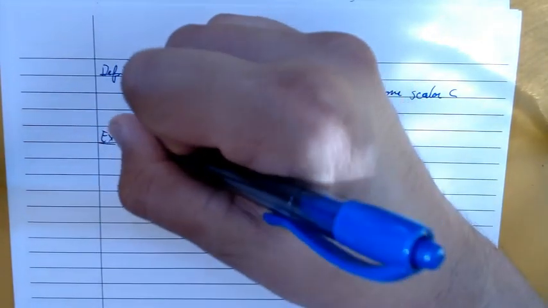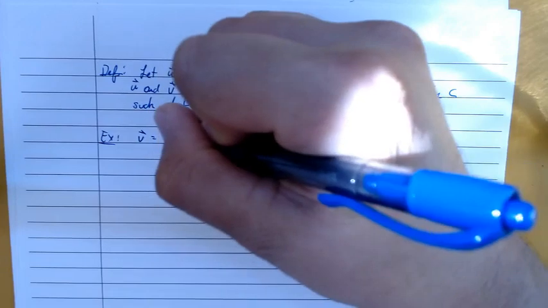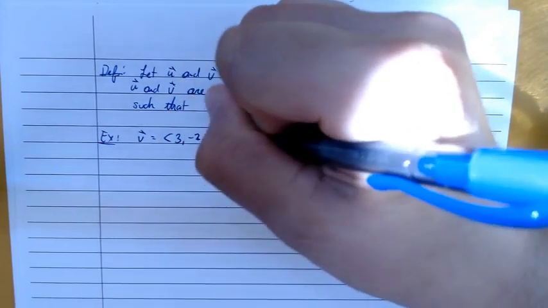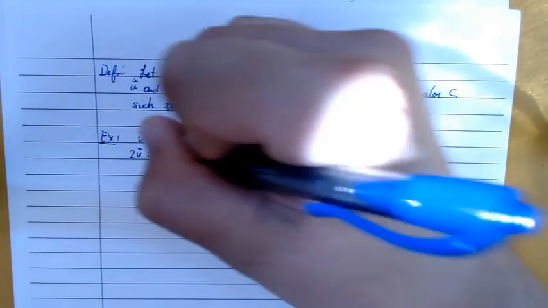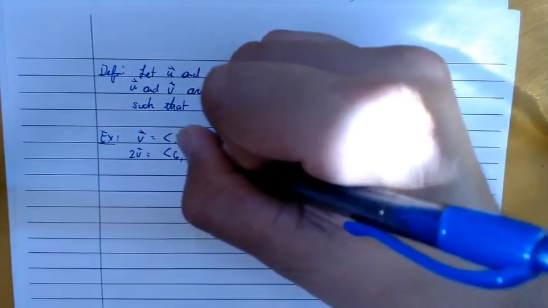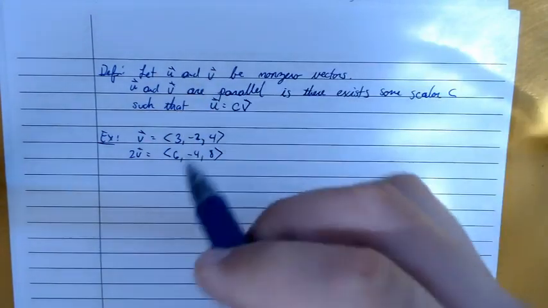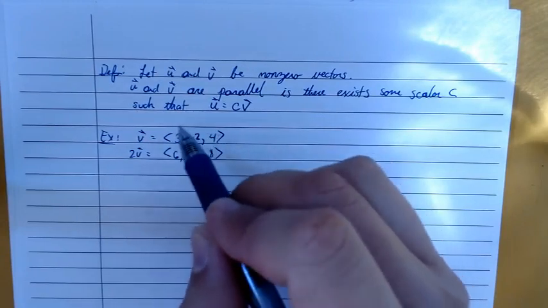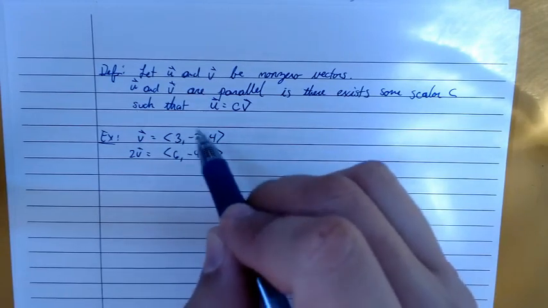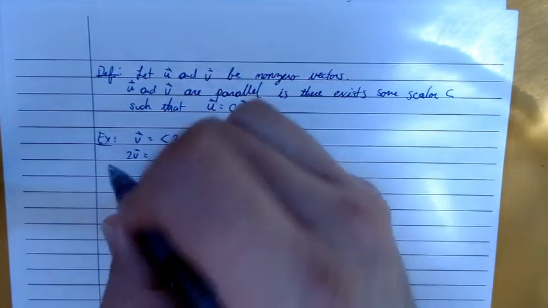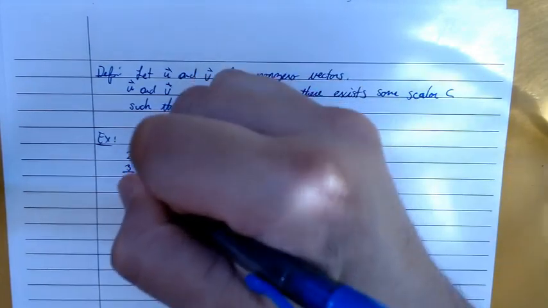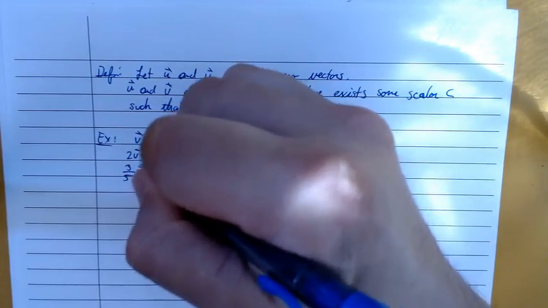So some examples of this. Let's say we have the vector v is equal to 3, negative 2, 4. Well then, if I have 2v, that's 6, negative 4, 8. Those two are parallel to each other. Why? Because one of them is just the scale of another one. This one is 2 times that one. It wouldn't have to be a whole number. You could say 3 fifths v.